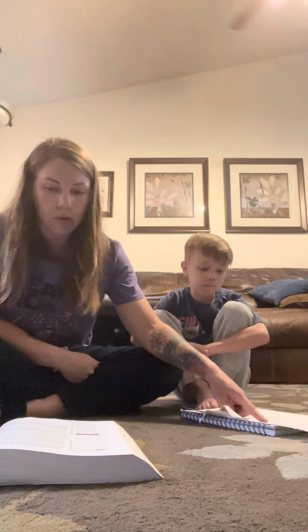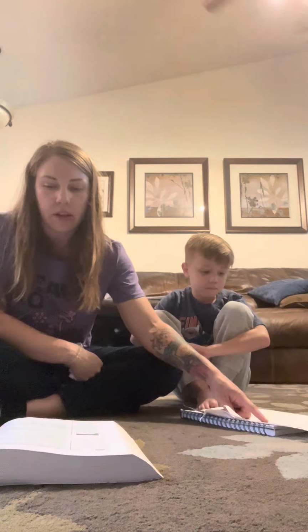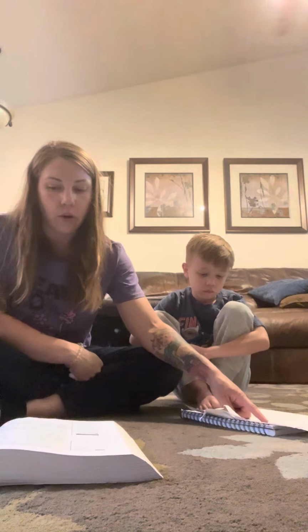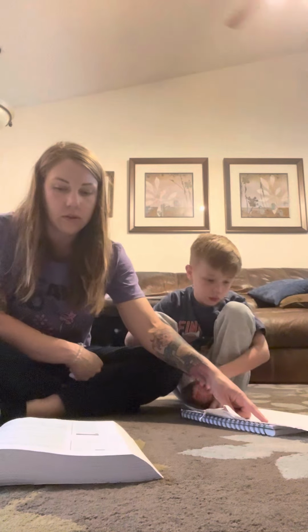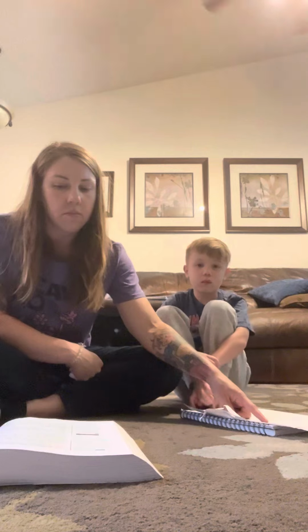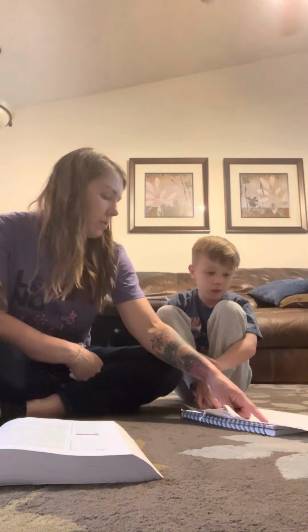All right. So the problem. This box is where you print the character's problem. The main characters in a story always have a problem or something that they want to do. The problem is usually presented at the beginning and continues throughout the middle of the story.